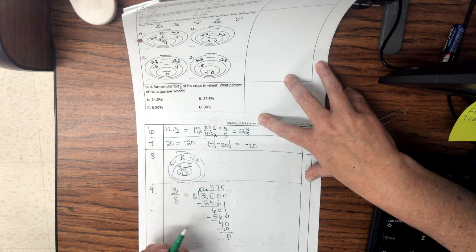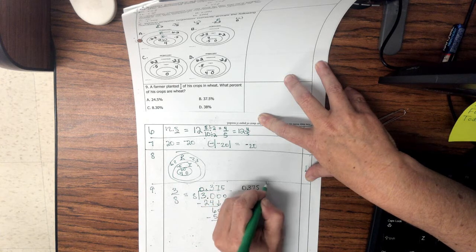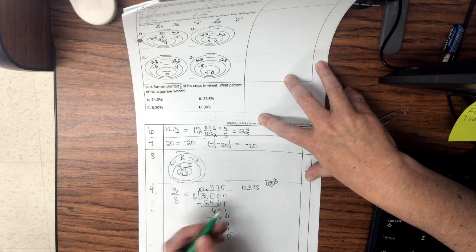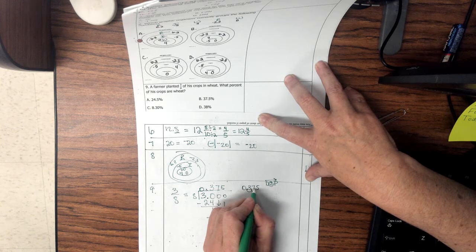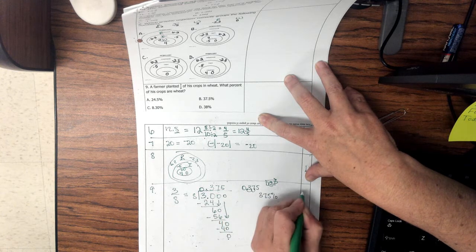Okay, and that would be my decimal. And now we go from the decimal to a percent. Remember, that's going to the right 2 times. So 1, 2. So we get 37.5%, which is B.